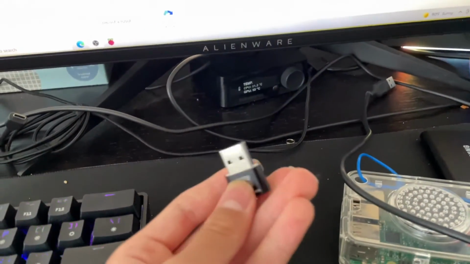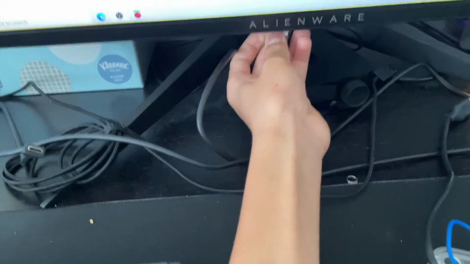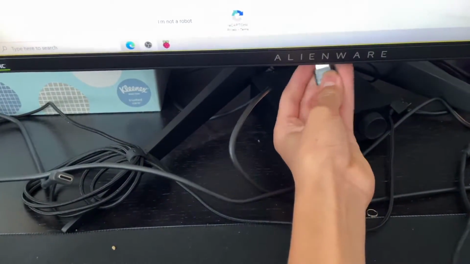Alright, so we've got our micro SD card in our micro SD card reader, and we're just going to plug that in just like so.